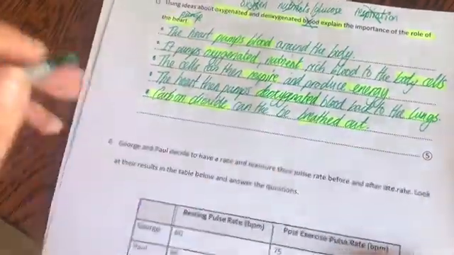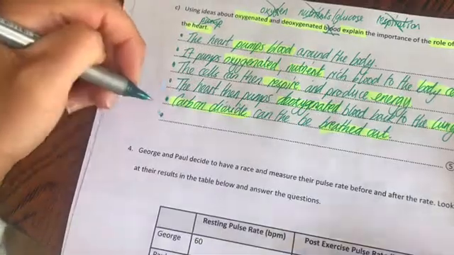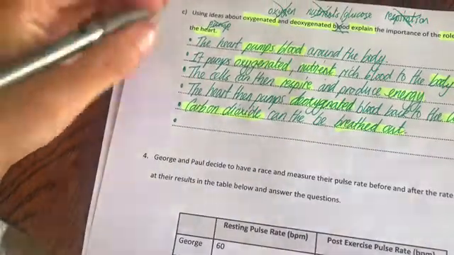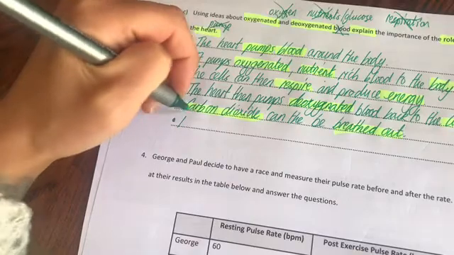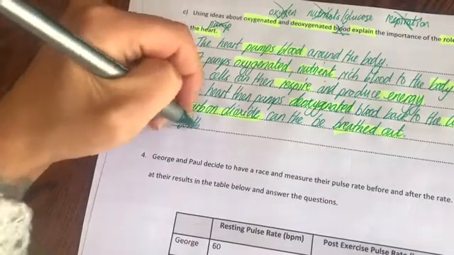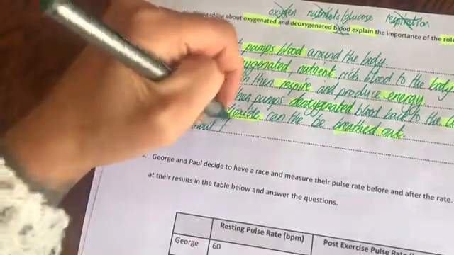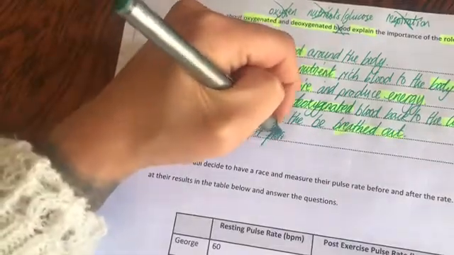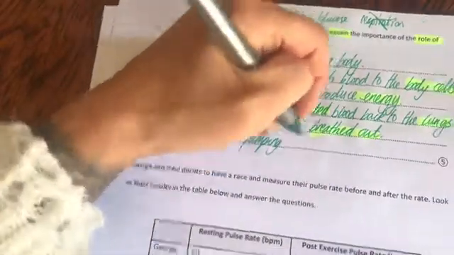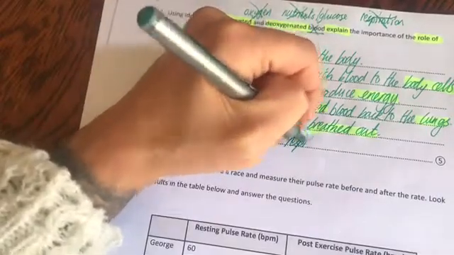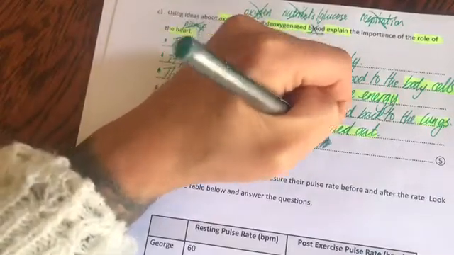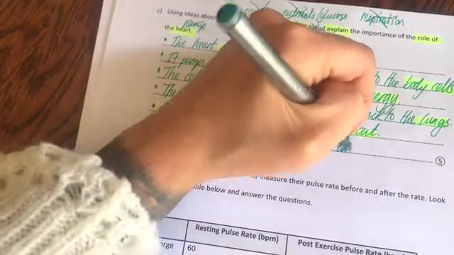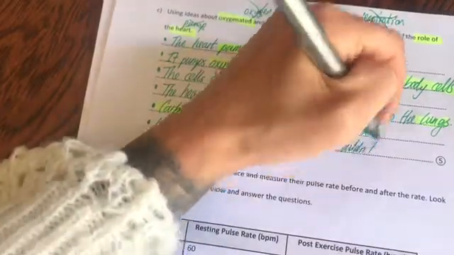All right, and I'm actually going to do a 6th bullet point because I've got space and I think it's a really good idea to just round everything up. So I'm going to put without the heart pumping, respiration couldn't happen.